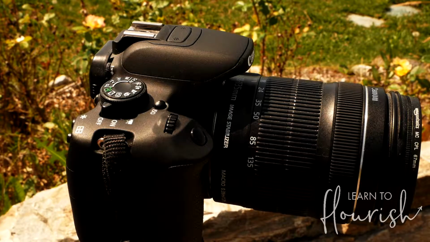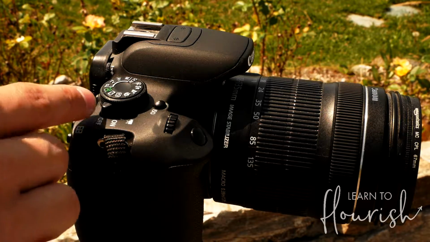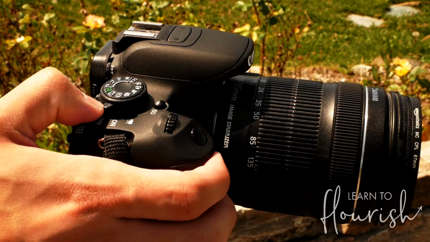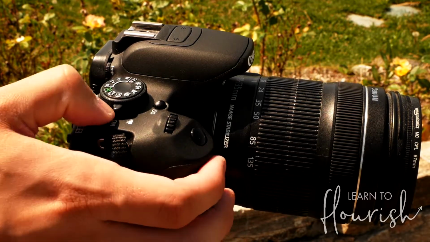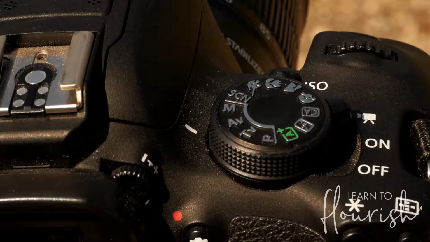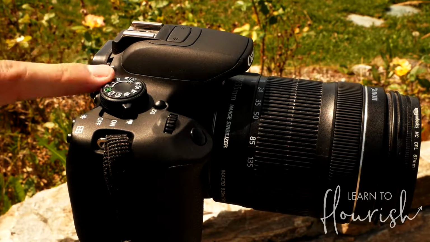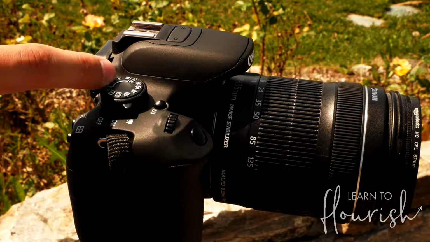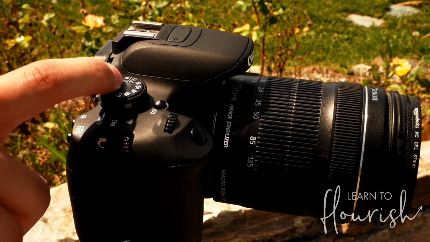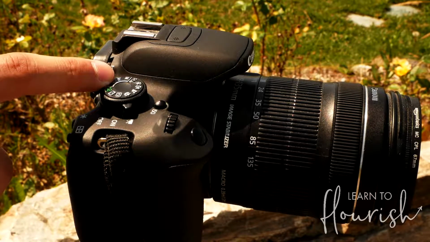I'm going to begin showing you the basic controls of the camera. Here we have the on-off switch. To take pictures, you turn it on. If you want to record video, you turn it to the video icon. On this dial here, the M means manual mode. You want to have your camera in manual mode so you can adjust the settings. I know it might sound scary having it in manual mode, but trust me, you're going to record much better video if you have it in manual.